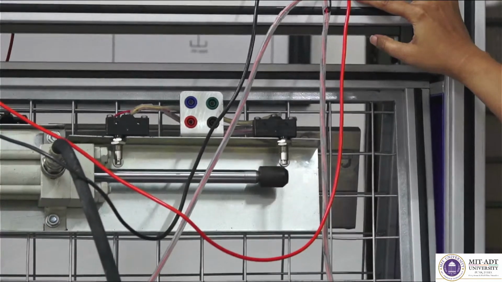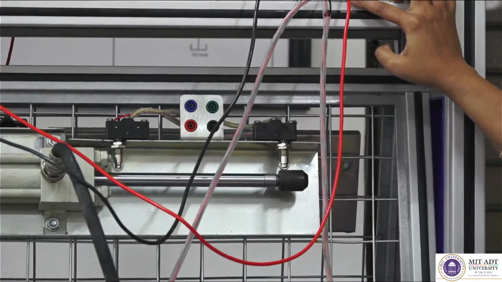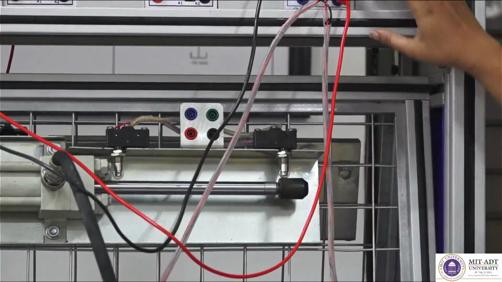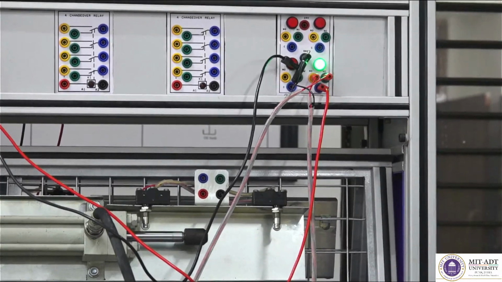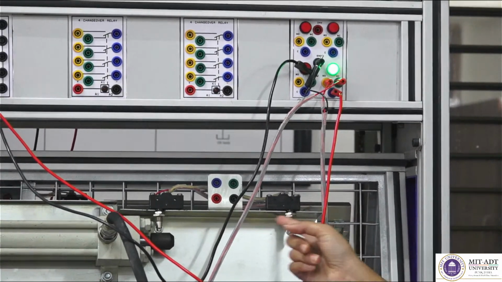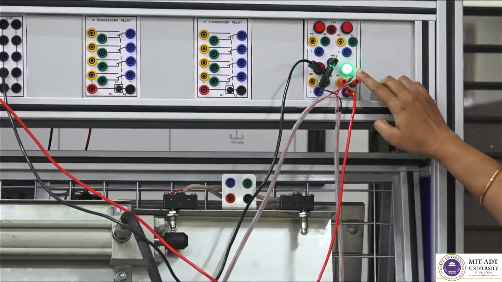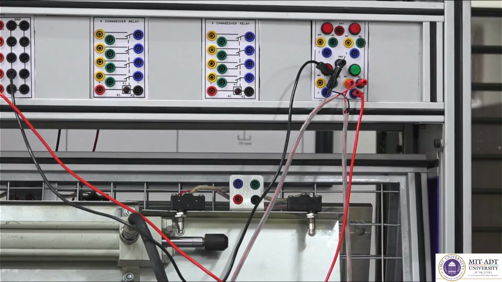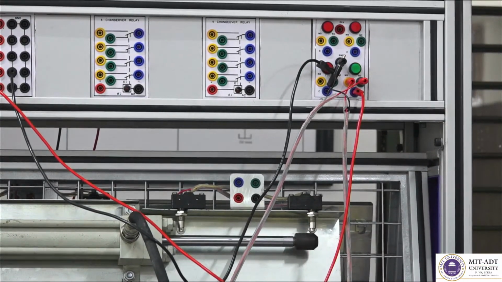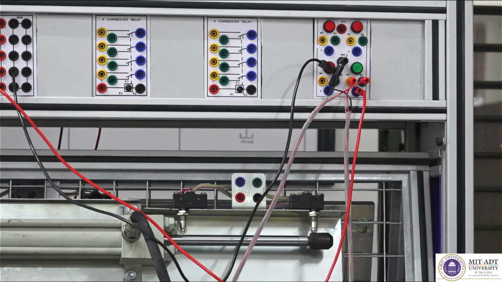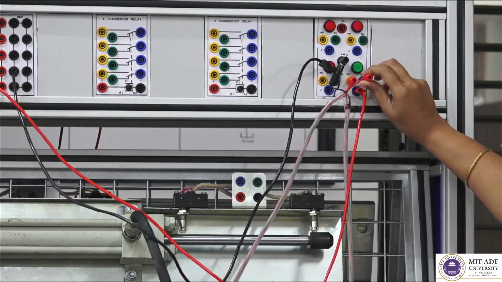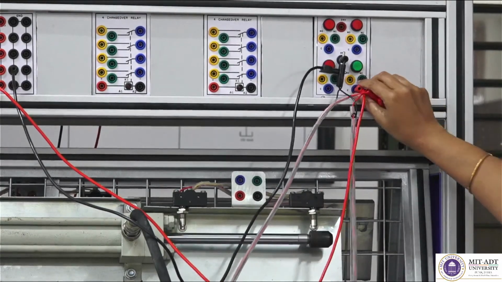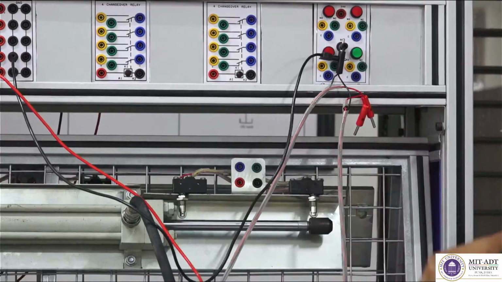So here you can see that this solenoid was energized and it has performed its extension stroke. I am just pressing it, it is pressed, I have left my hand. So it has again completed its stroke. Unless and until I am pressing it one more time, it is not going to come back towards the original position. So this is how, with the help of electro-hydraulics, this whole linear actuator is going to work.